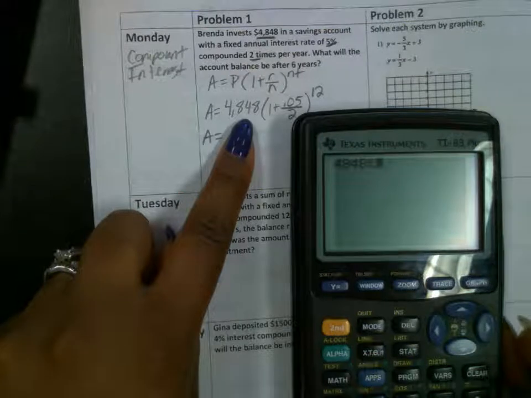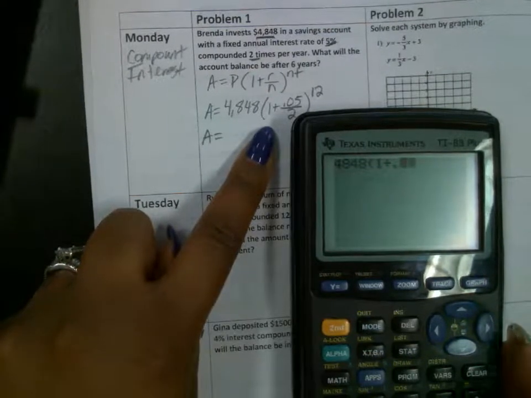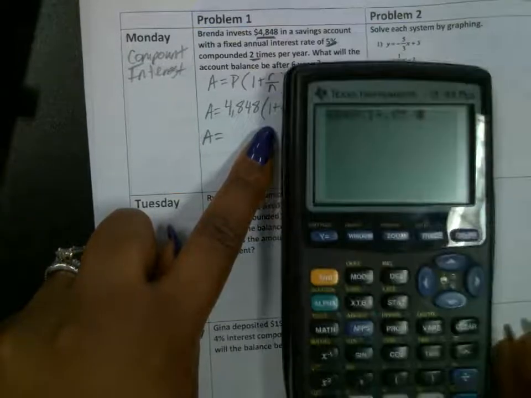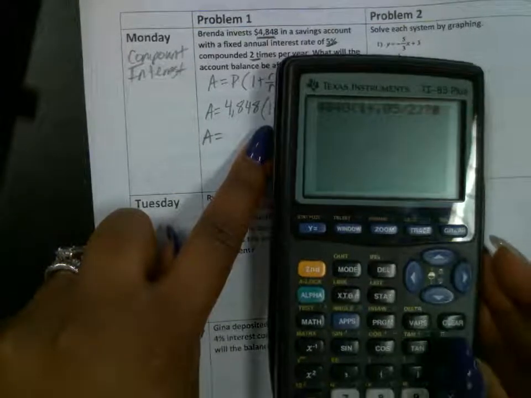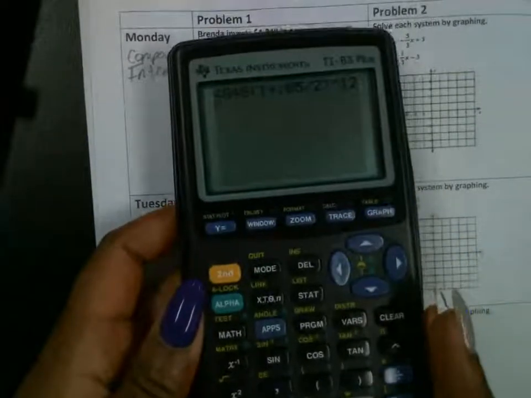I'm going to type this in: $4,848 times 1 plus 0.05 divided by 2, caret key 12. Okay, that's what I type in.